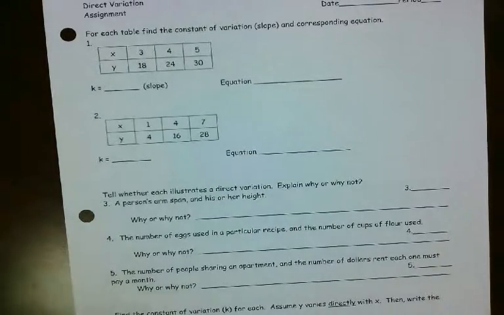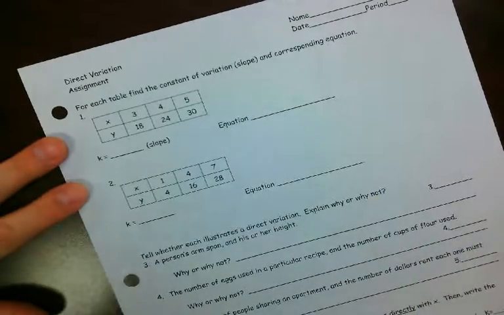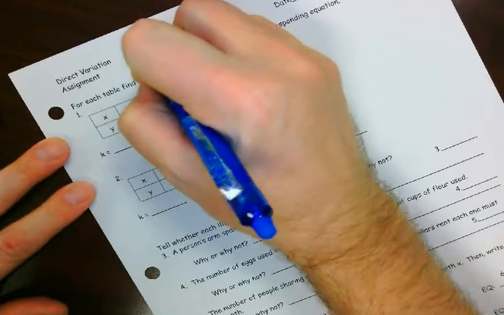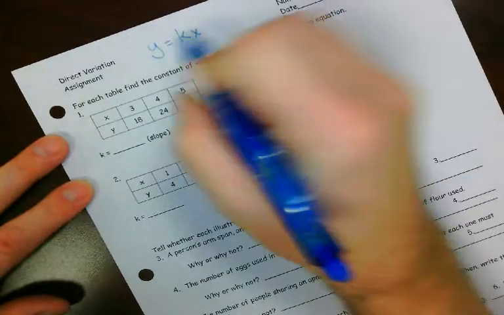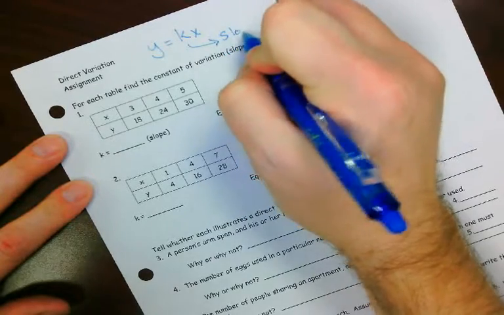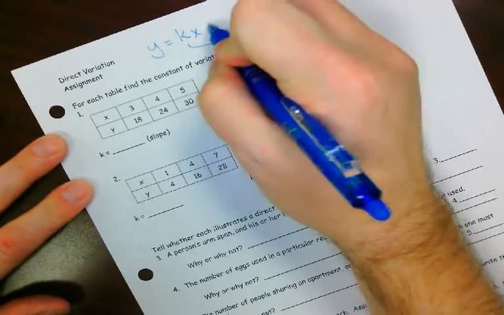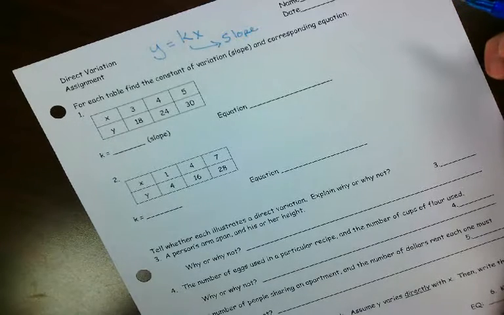All right, guys, so direct variation. At the top of your paper, if you've not written this, I want you to make sure you write y equals kx at the top, okay? What does k stand for? This is our slope. Why do I not have a plus b on a direct variation equation? It's proportional. What does proportional mean? It goes to the origin.